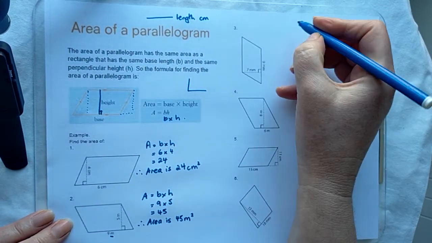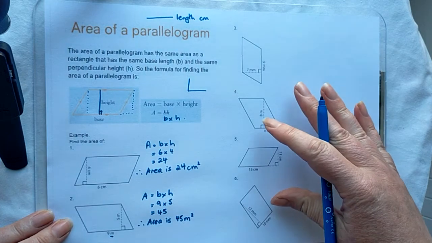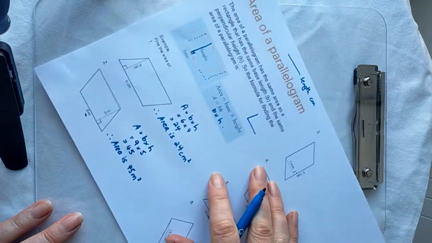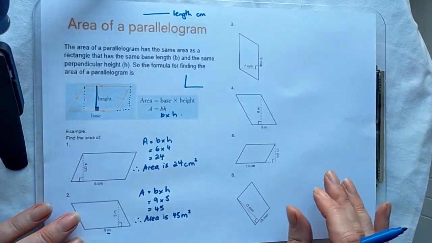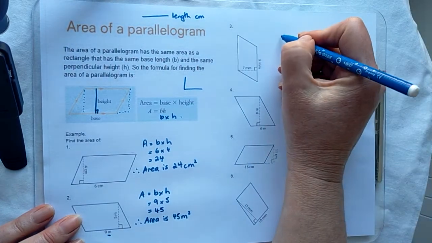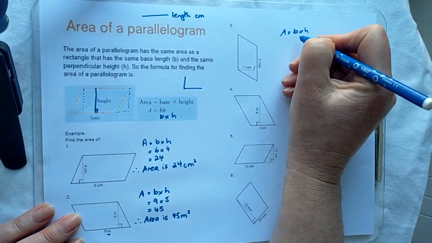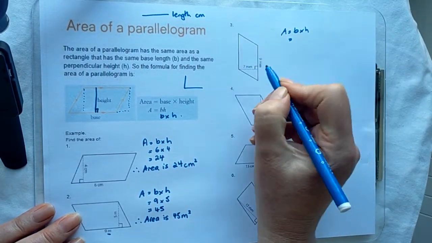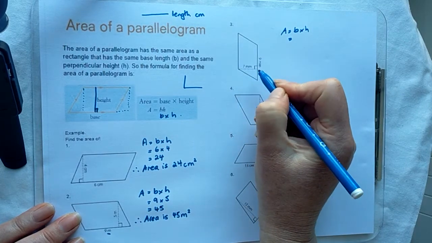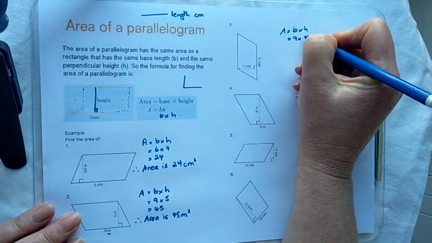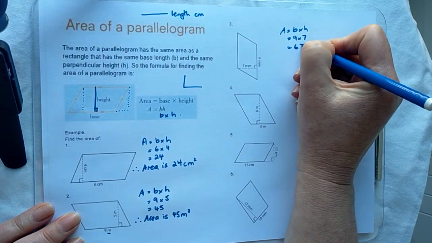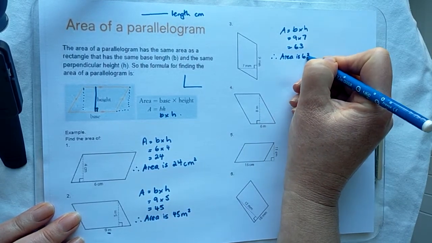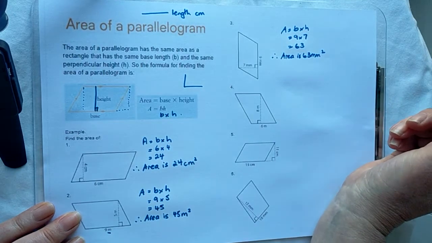Over to example 3. We look at it. Now we can turn our page and we can see, yep, that is actually just a parallelogram. So turn our page back this way and have a look. Formula, A equals B times H. What is our base? It doesn't matter which one you use. We could say 9 or 7, but we'll go 9 times 7. 7 nines are 63. Our therefore statement, area is 63 square millimetres.